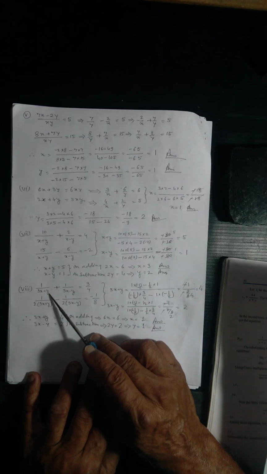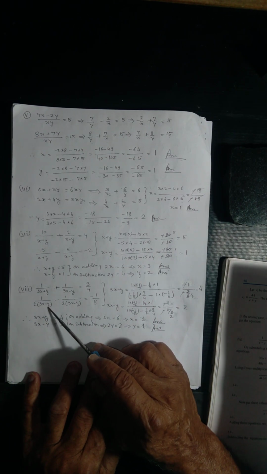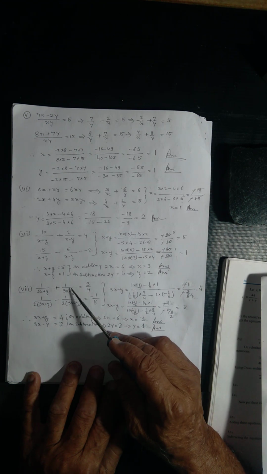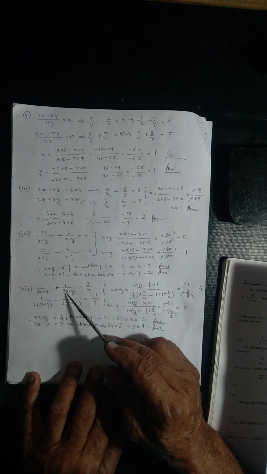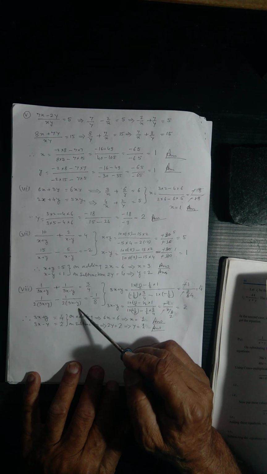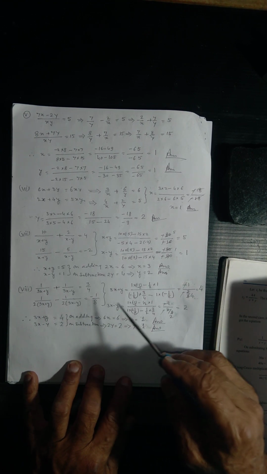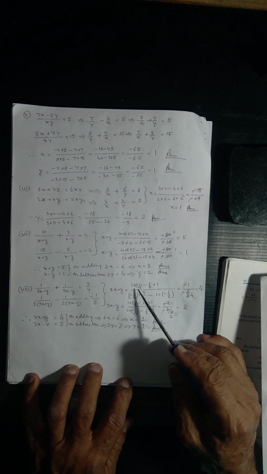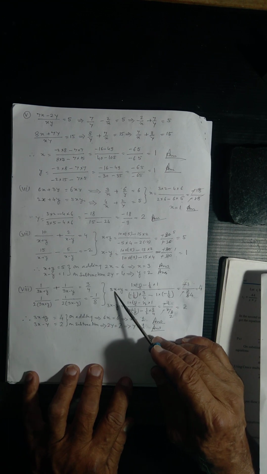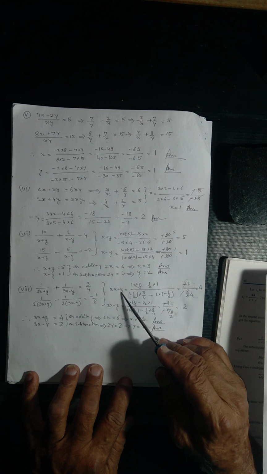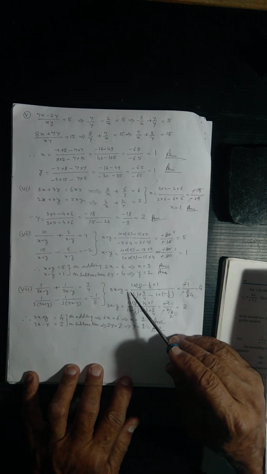3x plus y is in the denominator in both the equations, and in the second part of it you see the 3x minus y and 3x minus y are also in the denominator part. So with the help of cross multiplication you can solve it here. 3x plus y, because as it is in the denominator we will invert the formula.